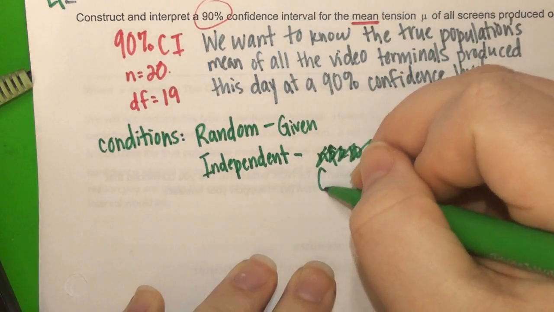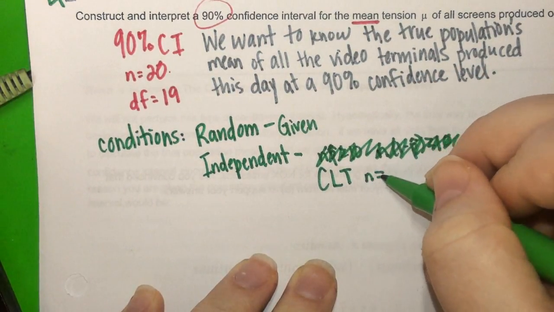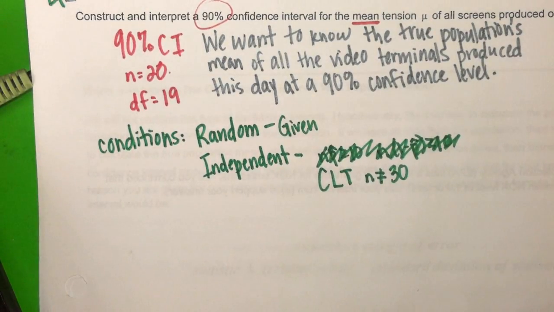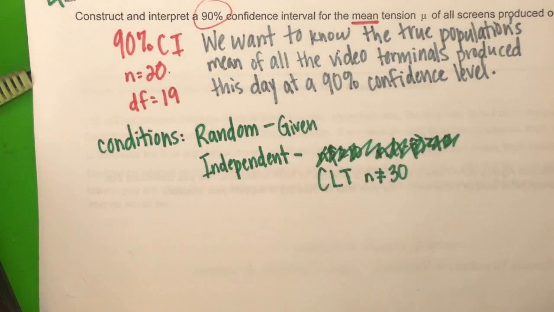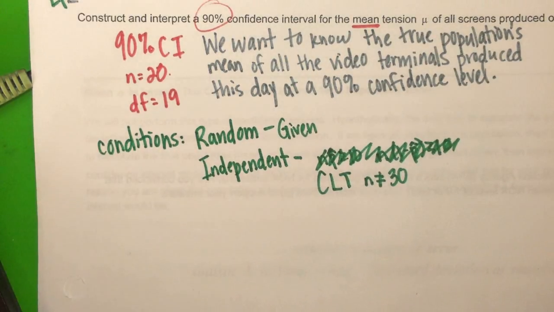We would love to use the central limit theorem, but we can't because n is not greater than 30. We don't have a large enough sample. So we can't actually use the CLT. We've got to come up with a third way. So we'll come back to that one in just a second.